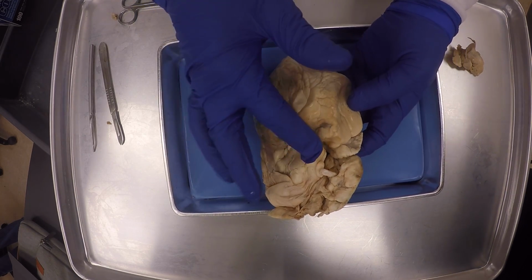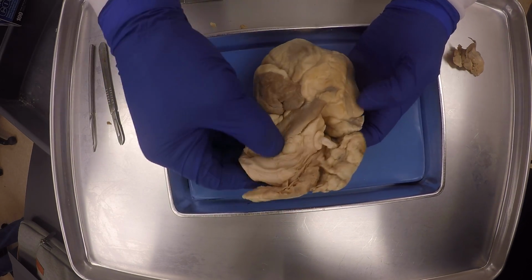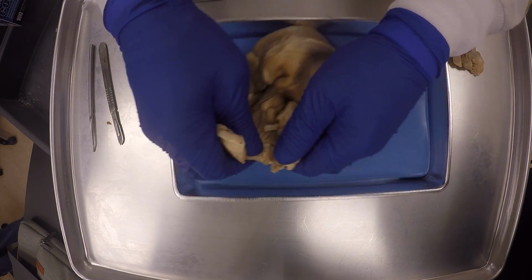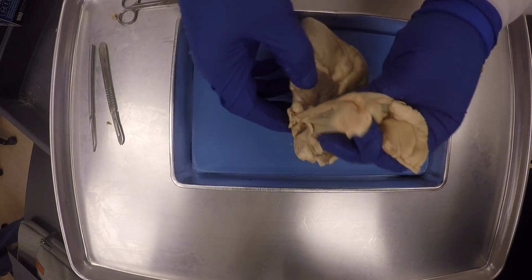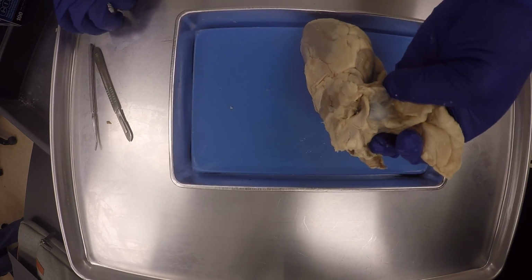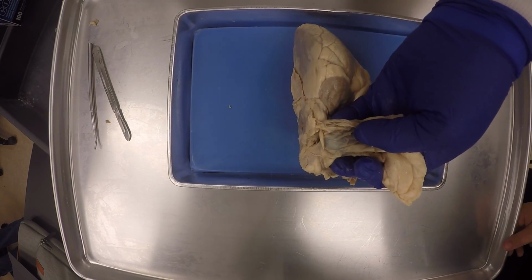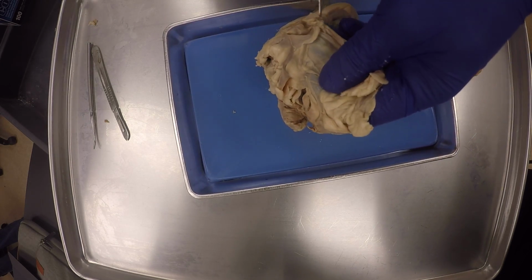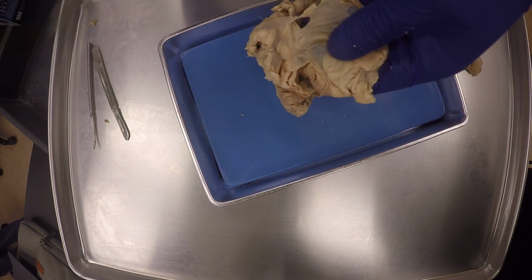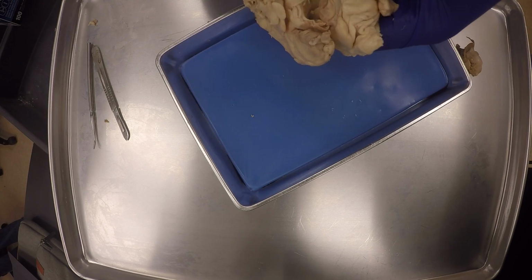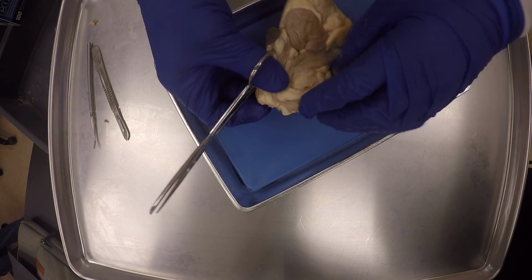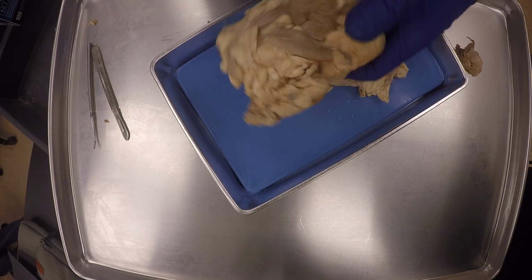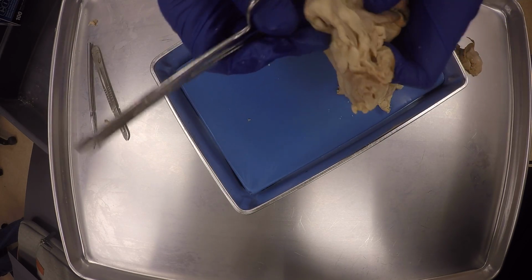Okay? And you can confirm that indeed this is the right side because of the pulmonary trunk. Remember, the pulmonary trunk is coming from the right ventricle. You see what I'm saying? So if you put a straight object like a wooden dowel, in this case I'll put my probe in there, I'll be probing and it will hit the right ventricle. You see what I'm saying?